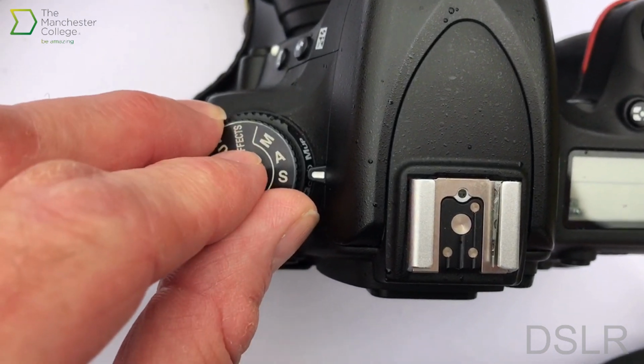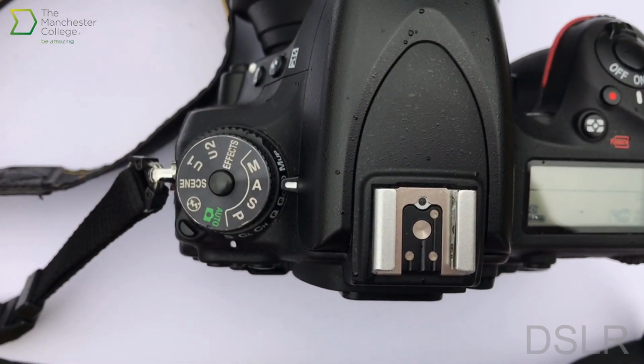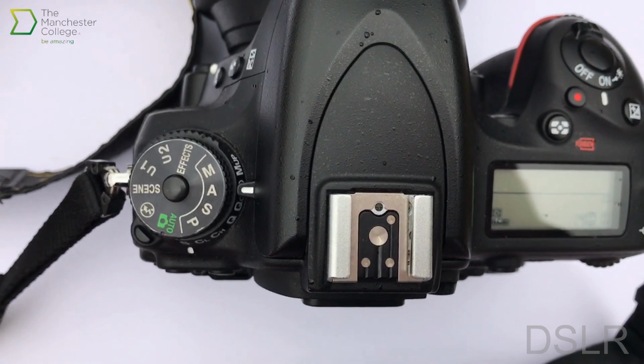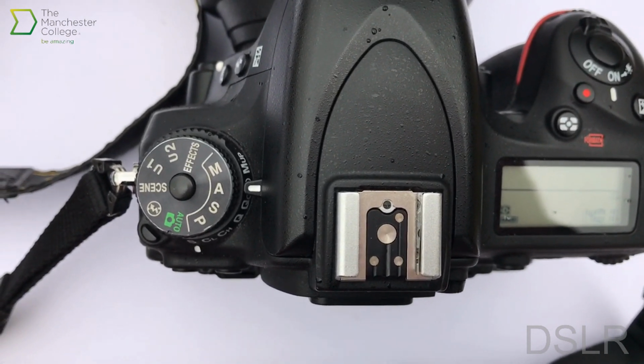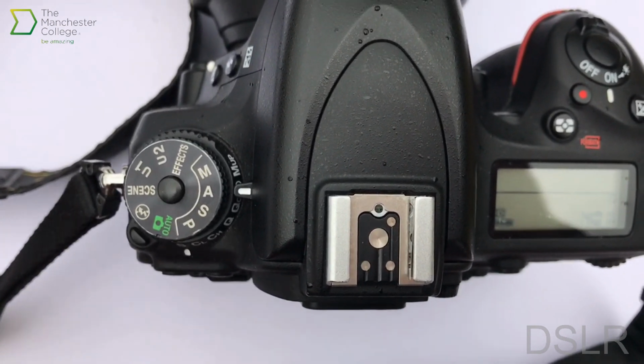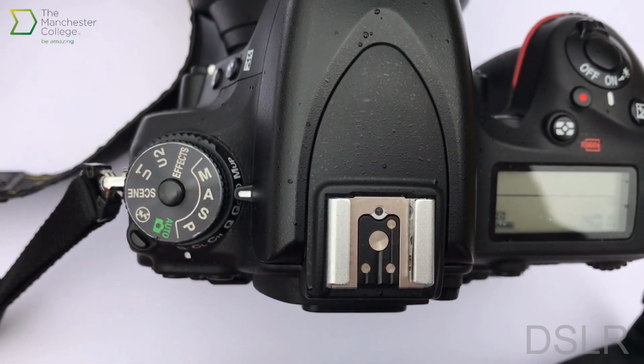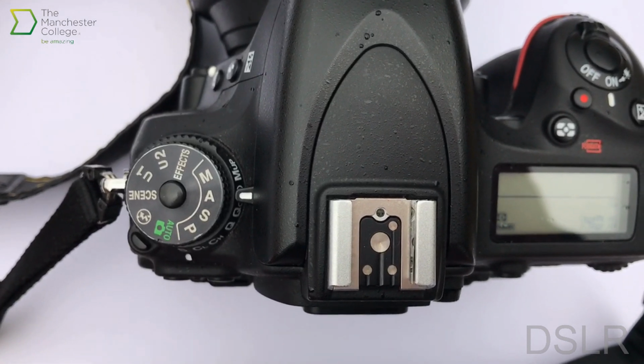Moving on to the next setting, which is A, which is aperture priority. Again, this is something that you experiment with and learn to control in year one on the photography course. And what does it mean? It means that you can control how much of the picture is in focus.